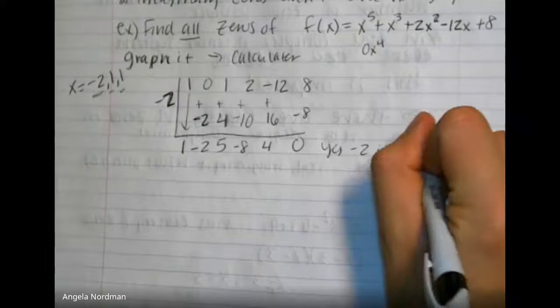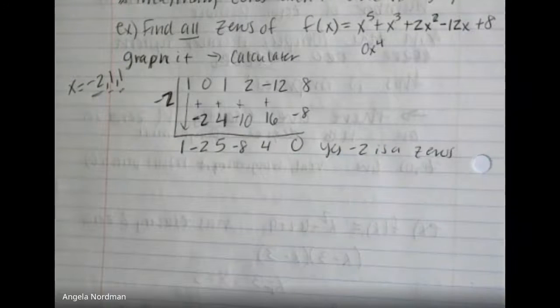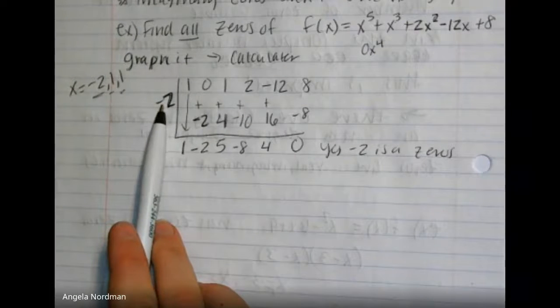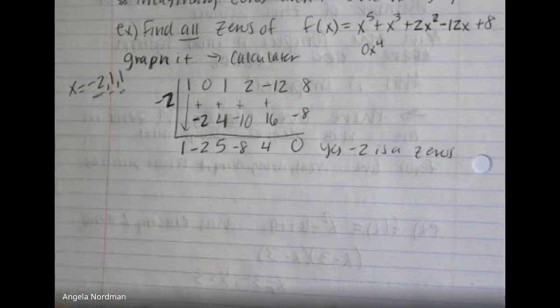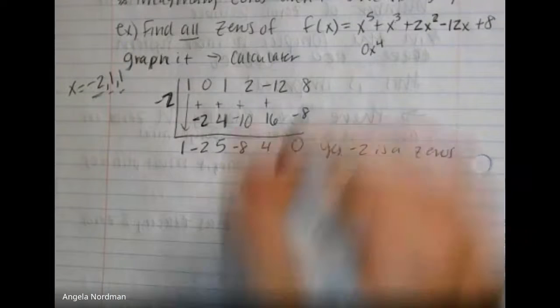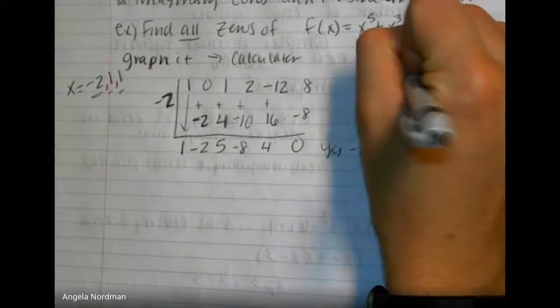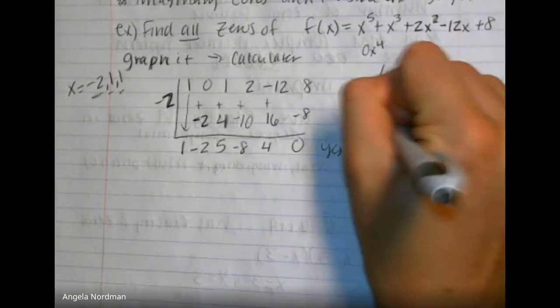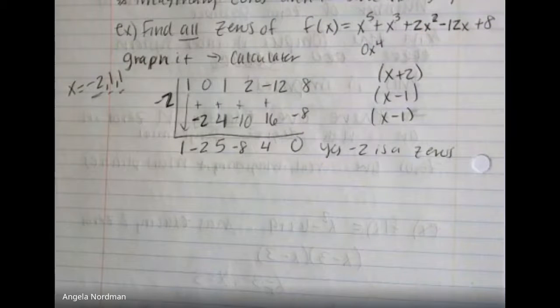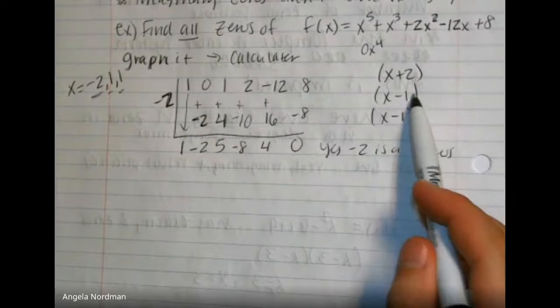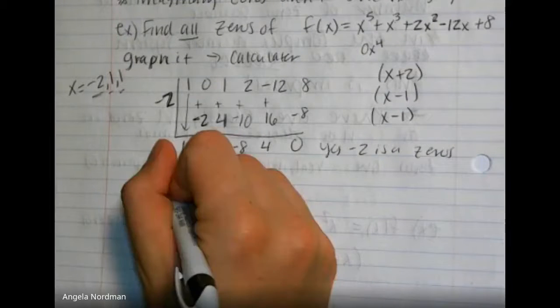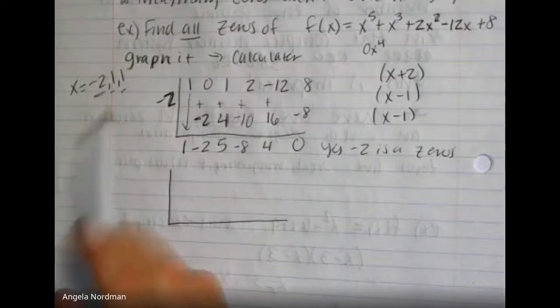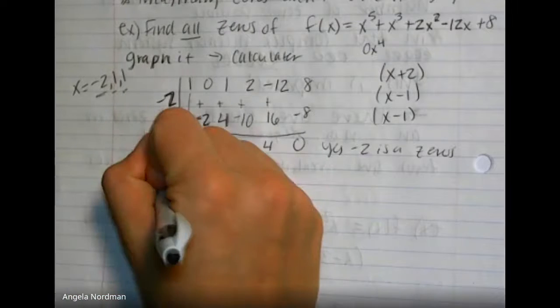-2 is a 0. But what have I factored out so far? I've factored out x plus 2. Since this is a -2, I've factored out the factor x plus 2, right? We want to write these the opposite way. So one factor is x plus 2, the other one's x minus 1, and x minus 1. By the time I get done with all of my synthetic divisions, I will have factored out all 3 of those factors. So we continue on with the second synthetic division, setting up 1 on the outside of this one.